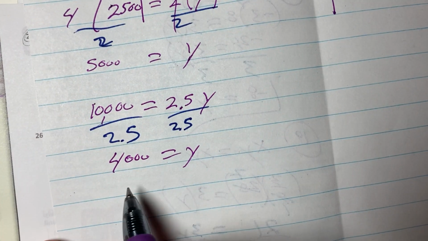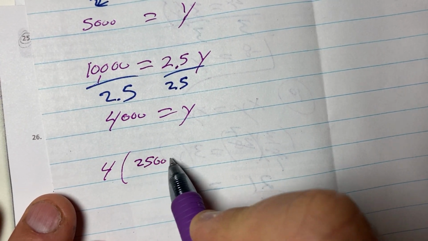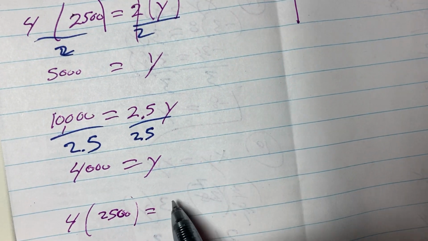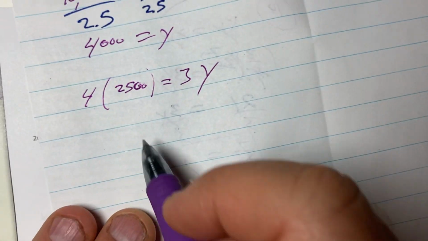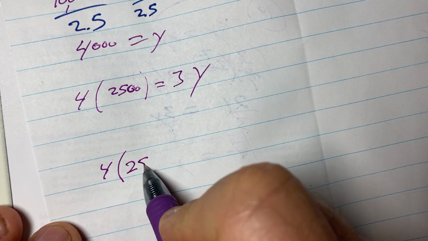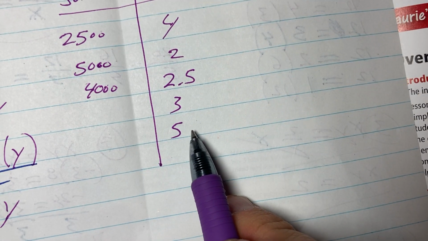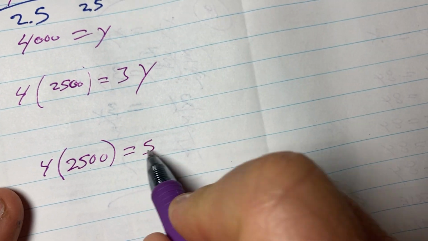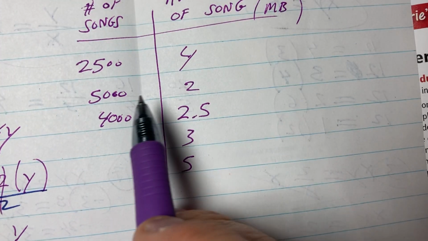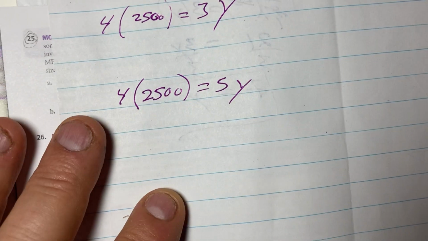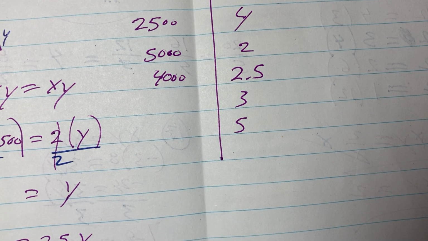When it's 3, we're just constantly setting it up this way: 3 times y, find out the value of y. And when it's 5, we're going to do it again. I'm going to let you do the calculations. When the average size of a song is 5 megabytes, y is the number of songs, solve for y. That's how you do number 25. So I did these 3 for you, you have to do the last 2. There you go. Pretty straightforward.